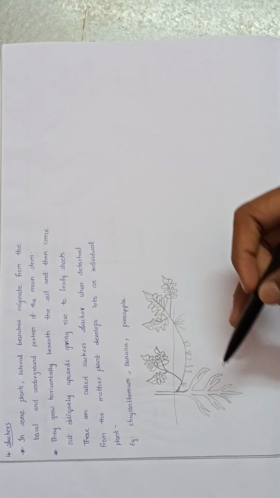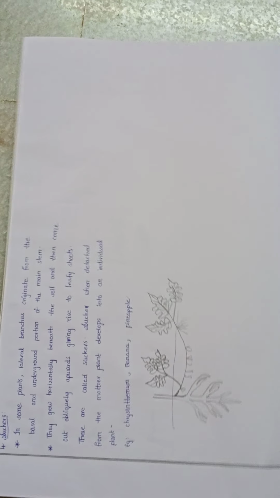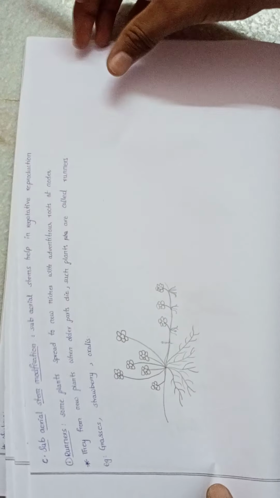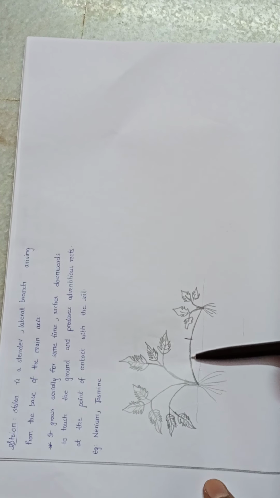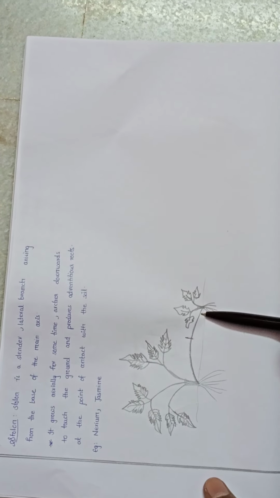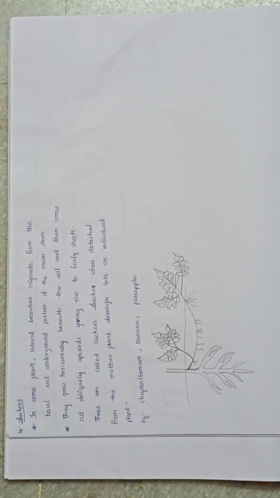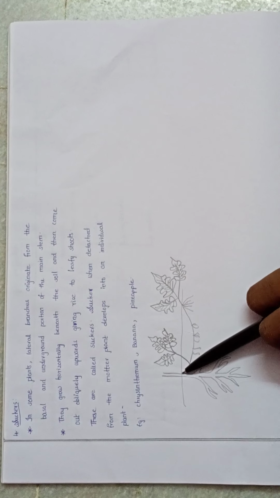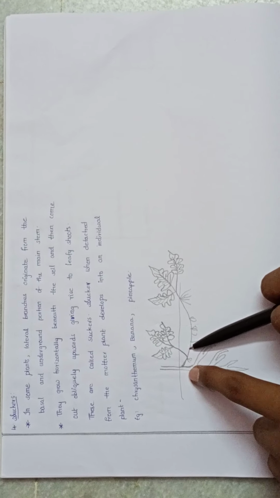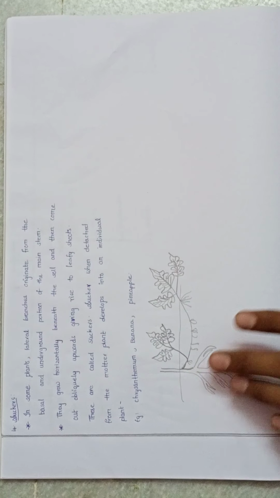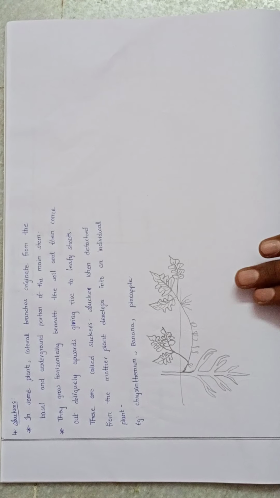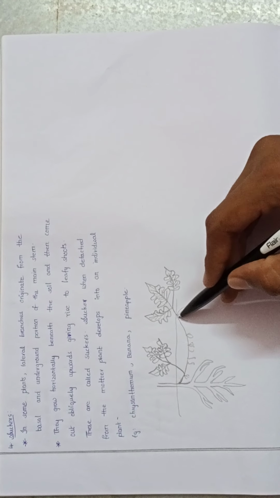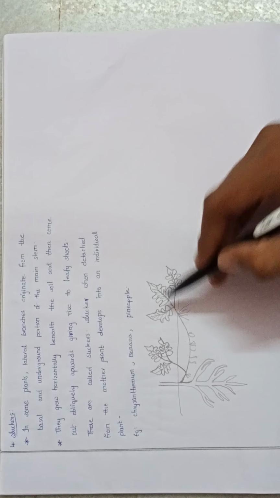Here in stolons, the lateral branch arises into the air, is exposed, and touches the soil. It is totally different in suckers. Here, the underground lateral branch arises in the soil and grows horizontally in the soil, and suddenly grows upwards.